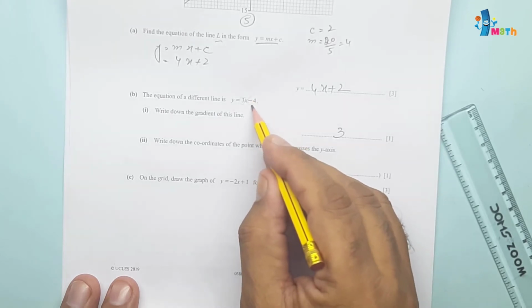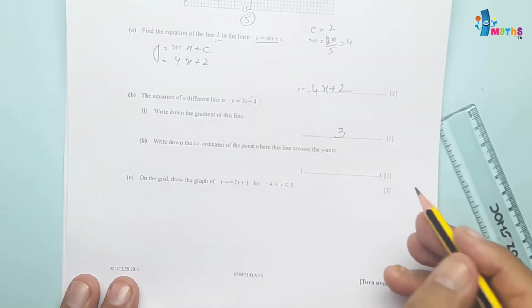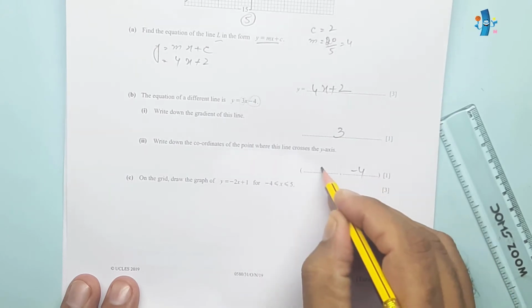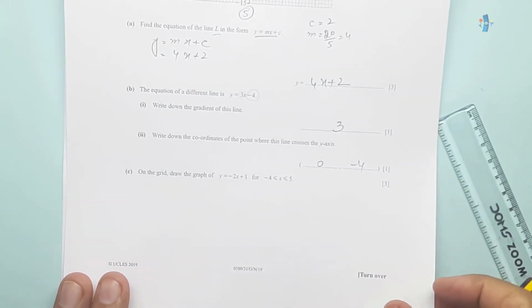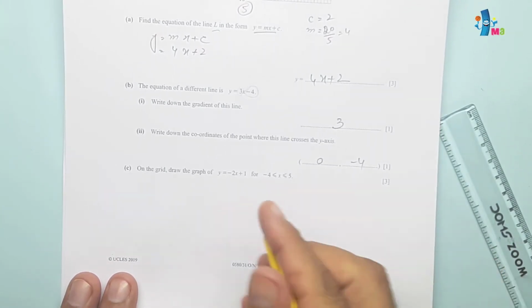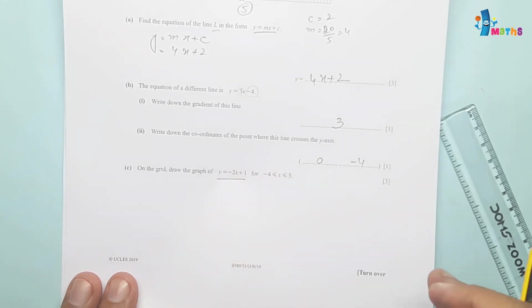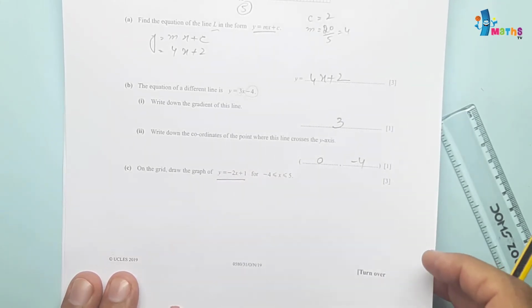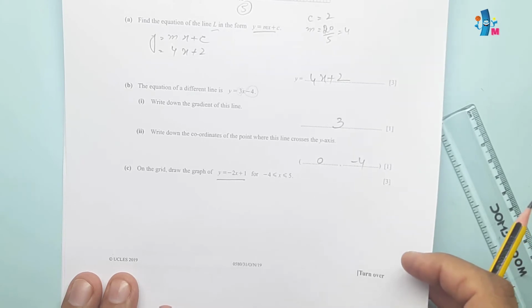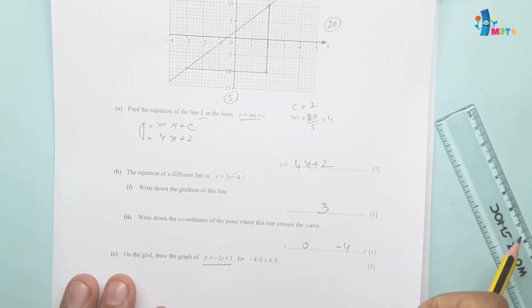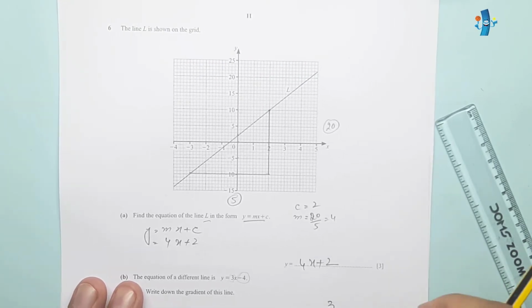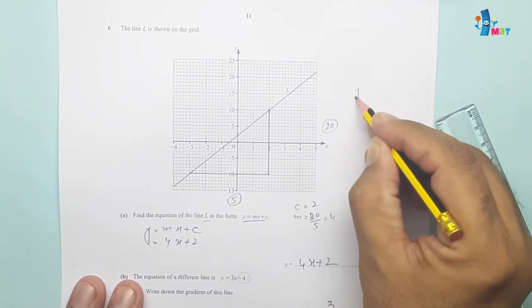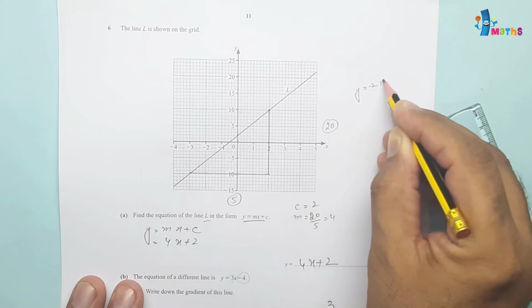So this is the value of the y-intercept, so minus 4, and this will be 0 because on the y axis the value of x is always 0. Then next is: on the grid, draw the graph of y is equal to minus 2x plus 1. So we can check from here. The equation given is y is equal to minus 2x plus 1.